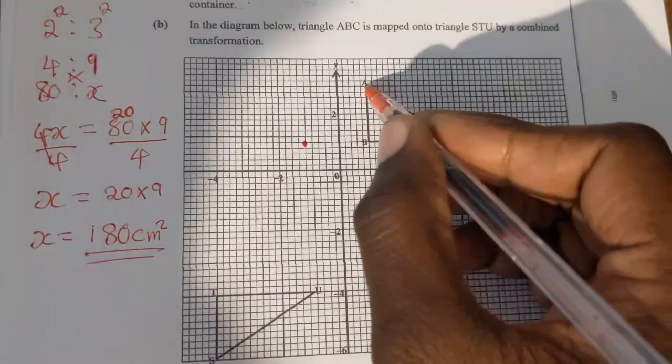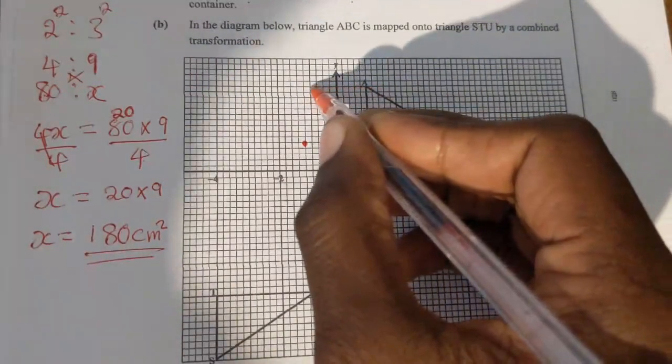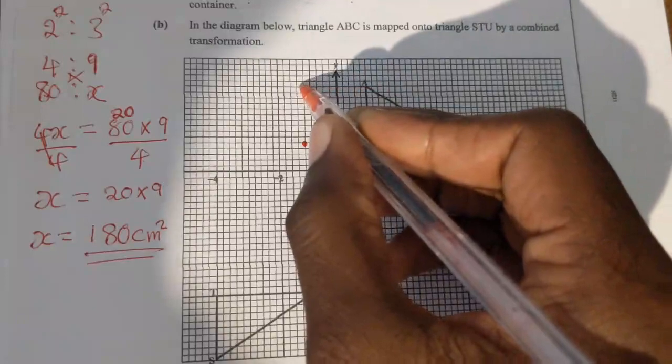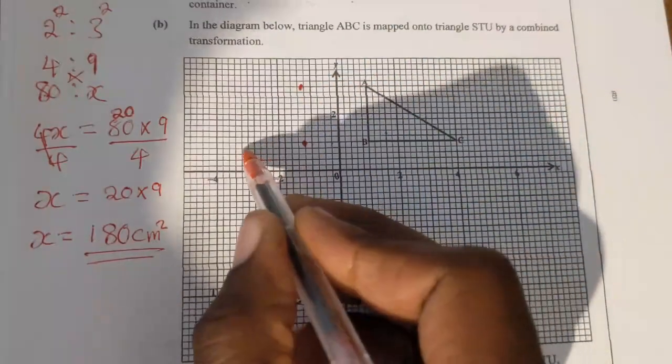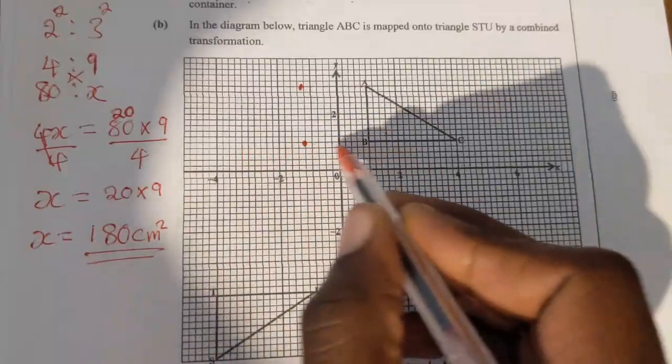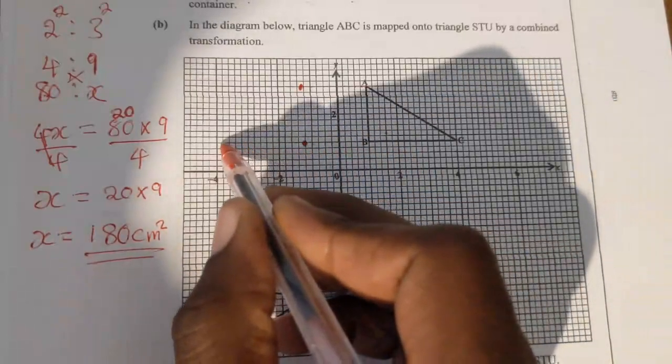For this line, it will be like that, meaning it will have something like this.